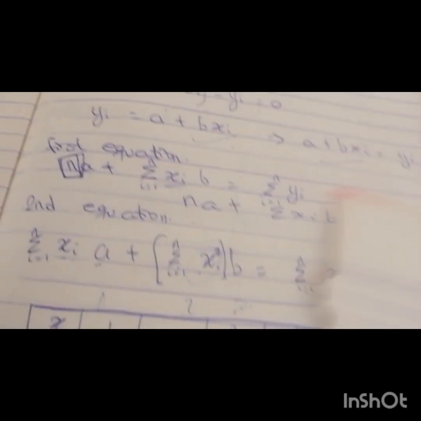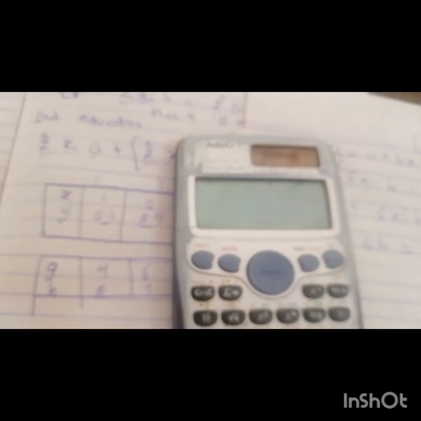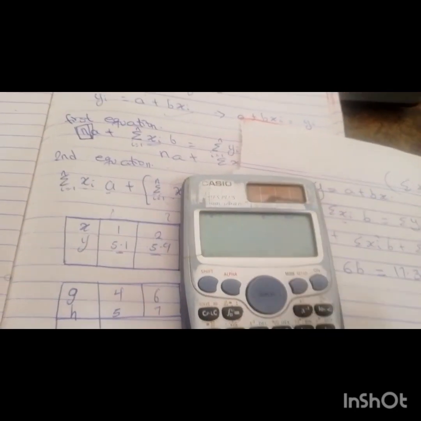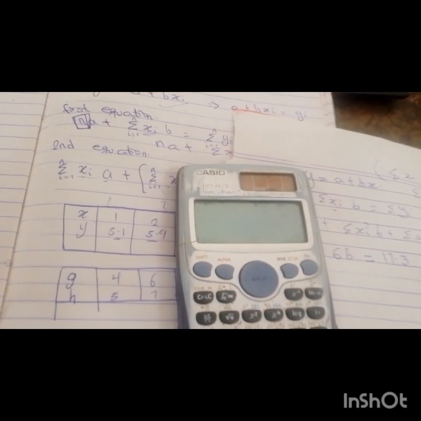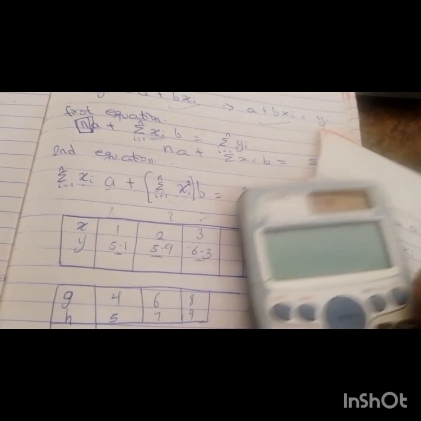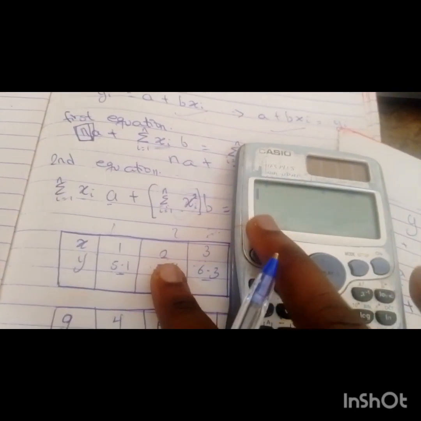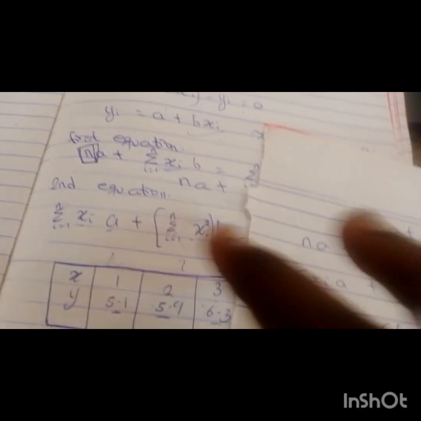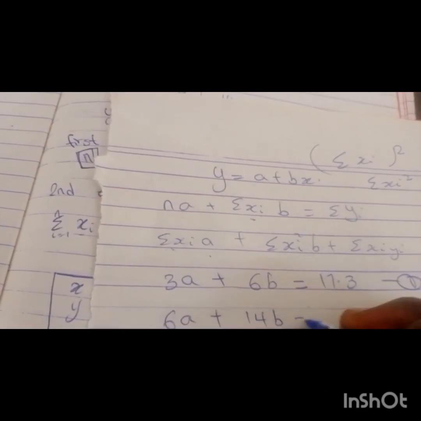So let's do that. You can decide to do this in a table, but I don't like using tables for this one, because they would be a little bulky. But if you prefer tables, that's equally fine. So that would be 1 squared plus 2 squared plus 3 squared, so 1, 5, 14, which gives us 14b.